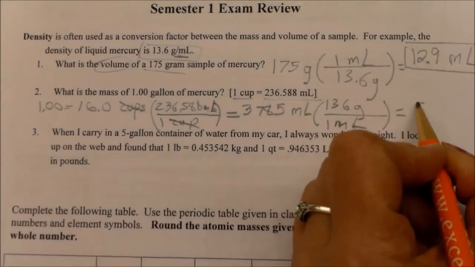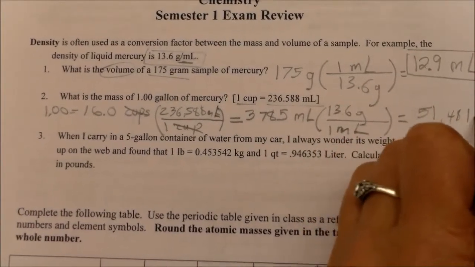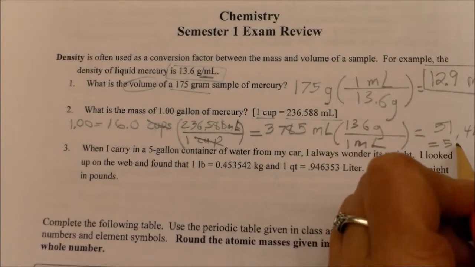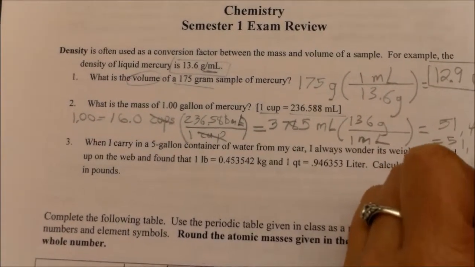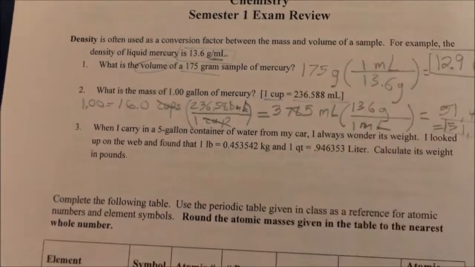Okay, and we get 51,481 grams. Too many sig figs. That would be about 51,500 grams is the mass of a gallon of mercury.